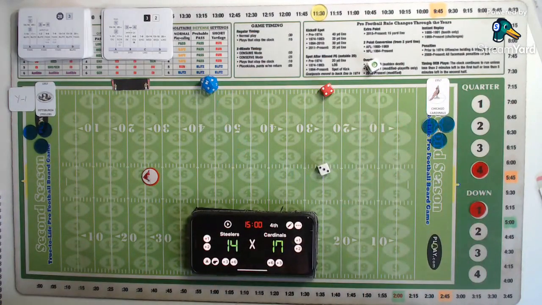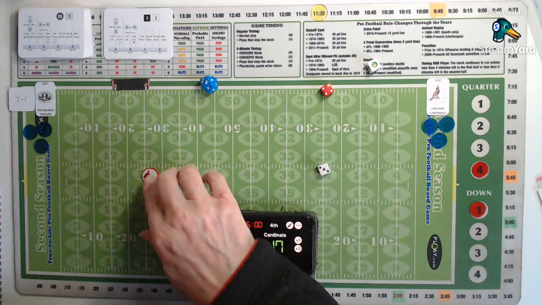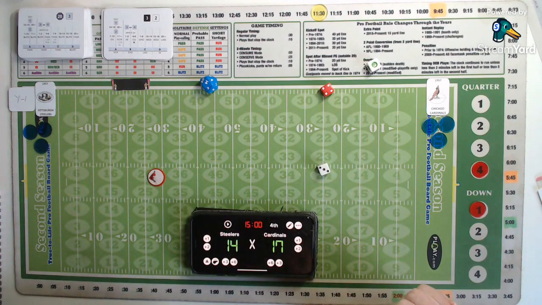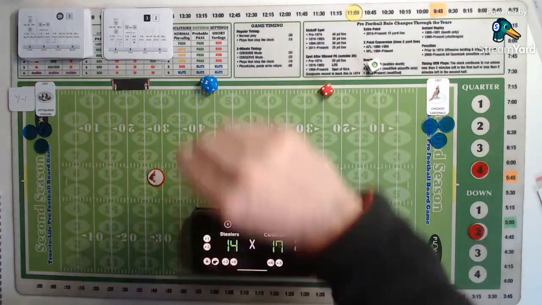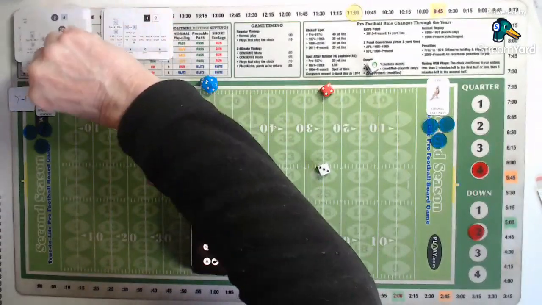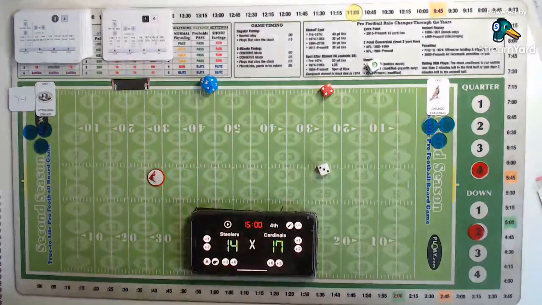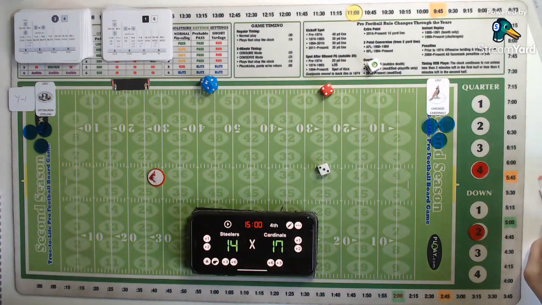1st and 10. McCann takes the snap, drops back and hands the ball off to Joe Childress. Is EA a 2-run? He is not. And there's a big hit by the linebacker, and he loses 2 yards. So 2nd down and 12 at the 28-yard line of the Steelers. 2nd and 12. Outside run against a run defense this time.